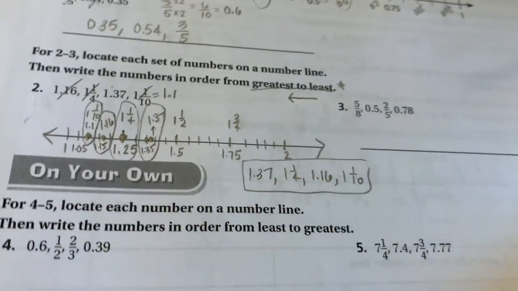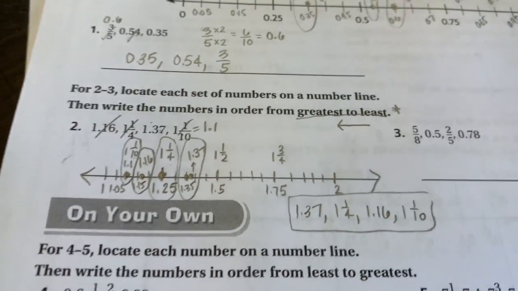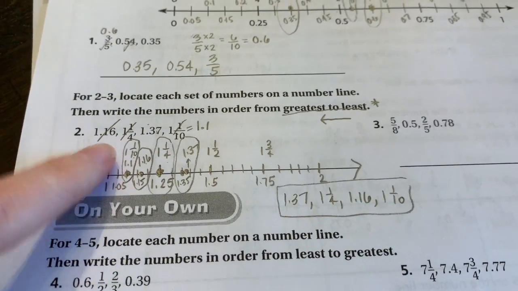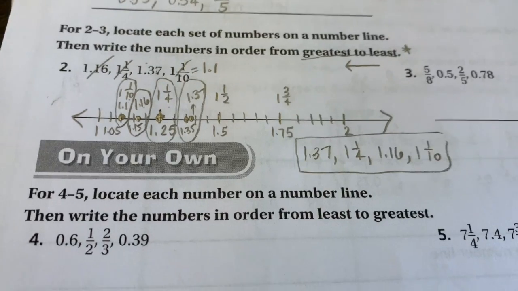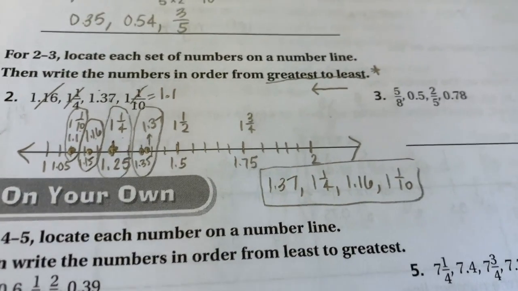Just make sure every time when you write this out that you are writing them as the original. So if you did convert it into a decimal or anything, make sure you write it the original way.